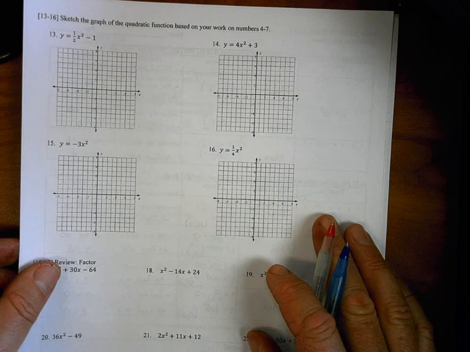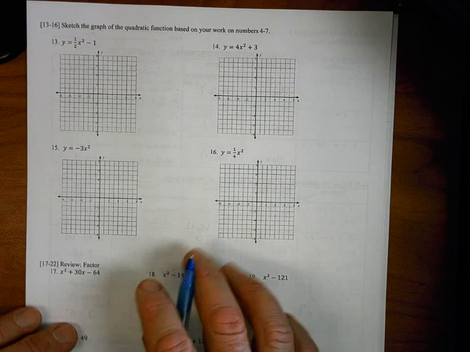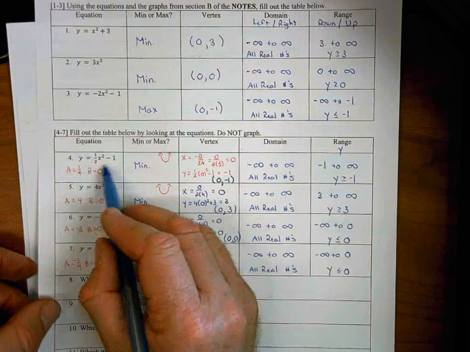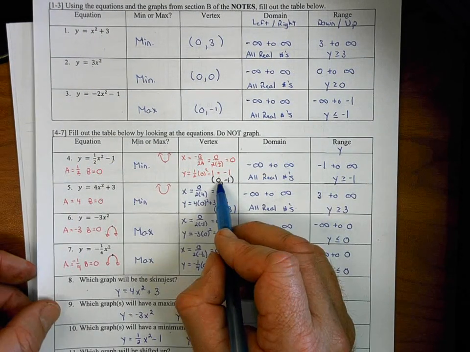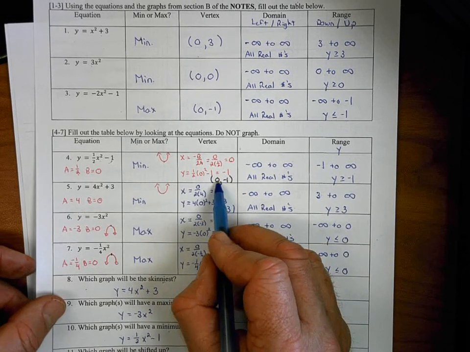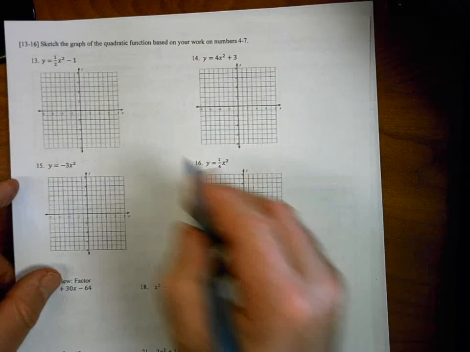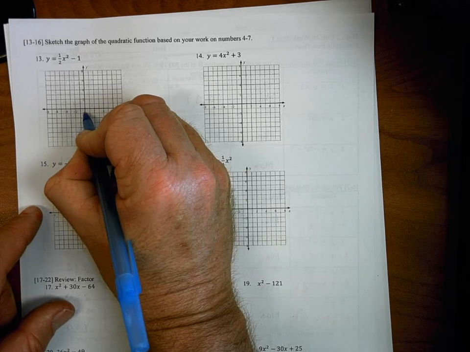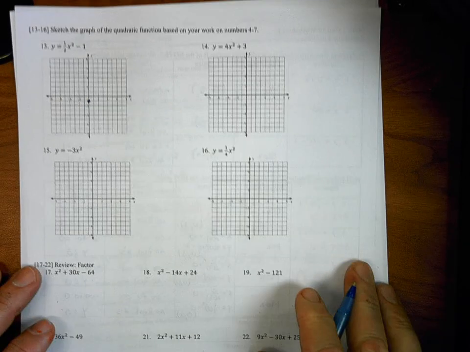Okay? Going to the back side, we're going to sketch the graph of the quadratic function based on our work from numbers 4 through 7. So if you notice, number 13 is the same equation as number 4. All right? So what was the vertex of number 4? It was 0, negative 1. So I'm going to go over 0, down 1. I'm going to put a point right there for my vertex, okay?